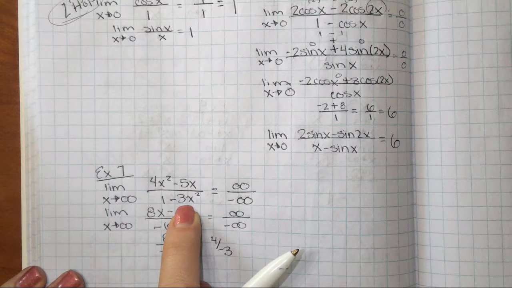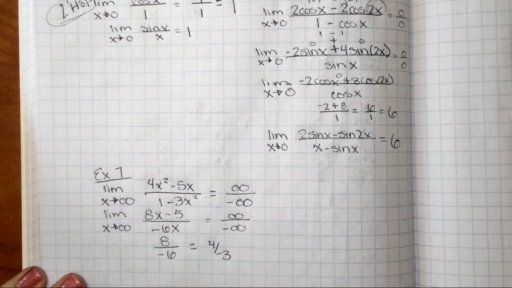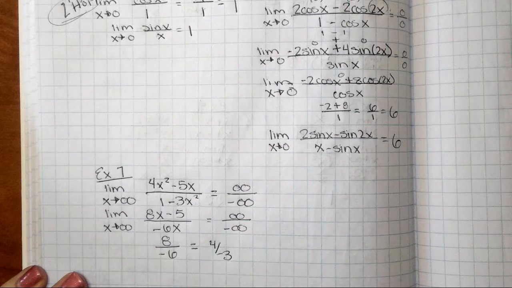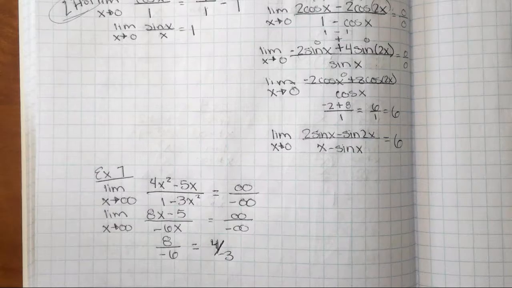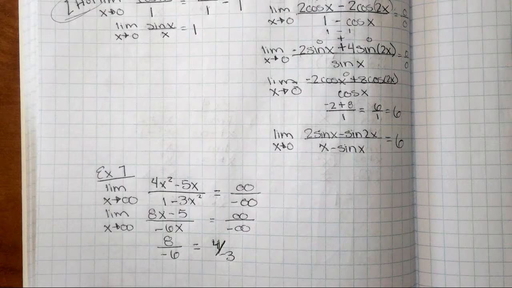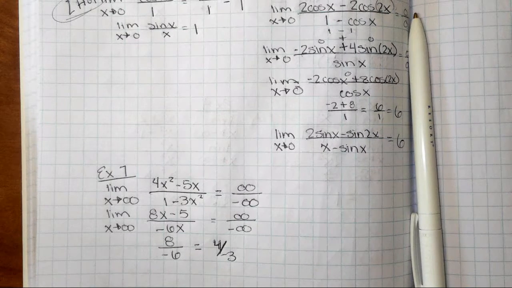It's negative 3. Our limit is 4 over negative 3. Okay? You guys see it? I see it. Okay.